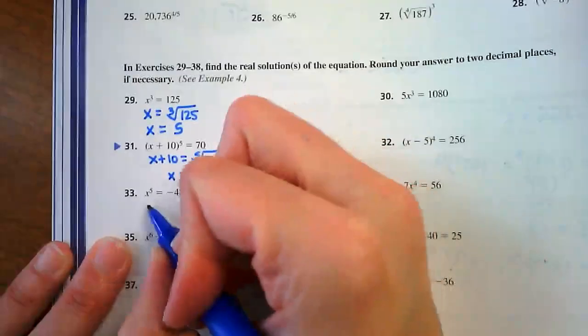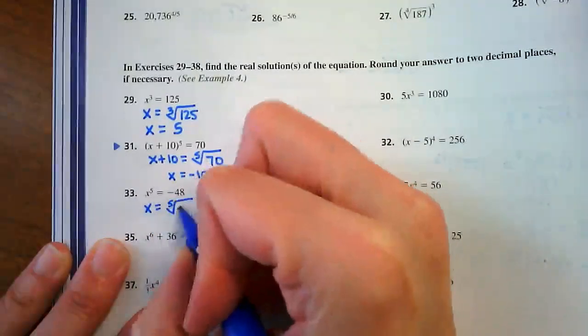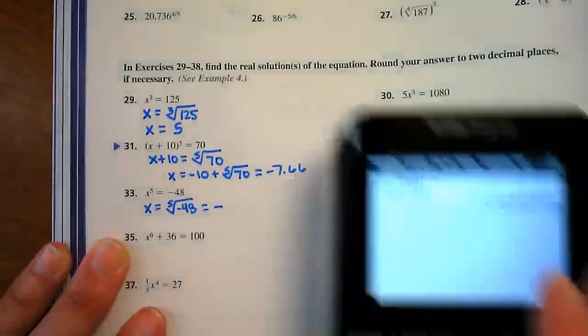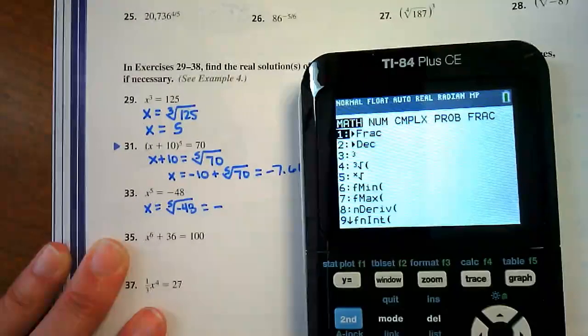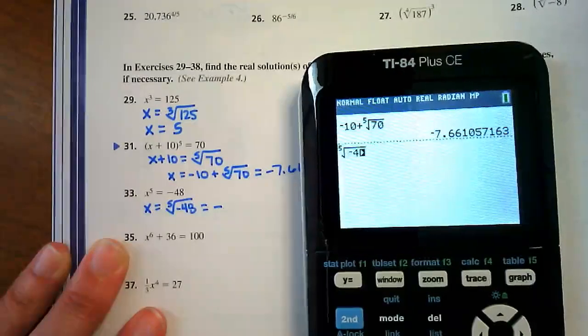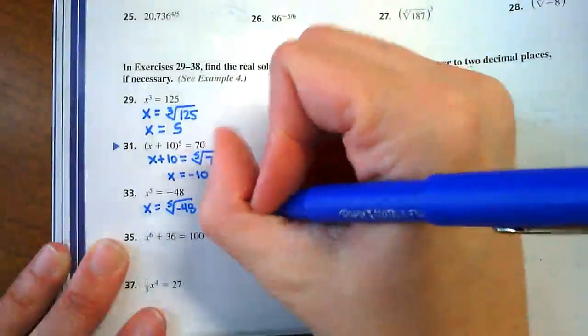Number 33, I'm taking the fifth root, so the fifth root of negative 48. I know my answer is going to be negative because the inside here is negative. So math 5, fifth root of negative 48, negative 2.17.